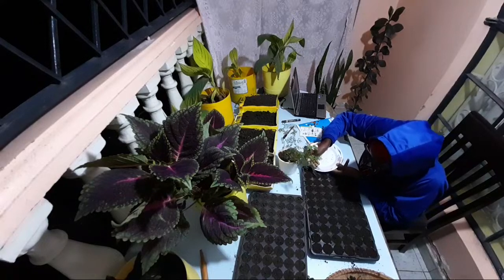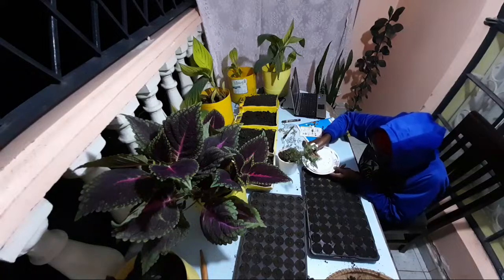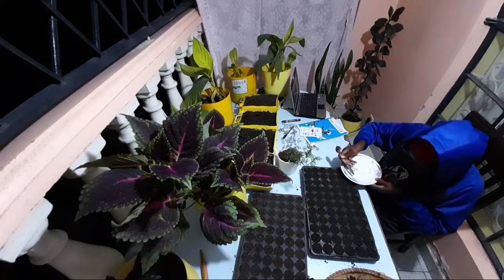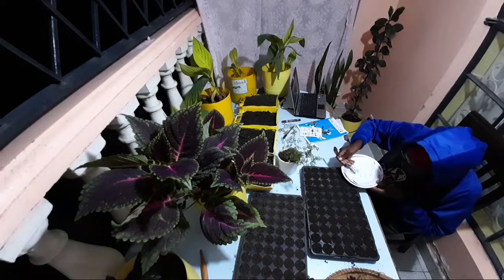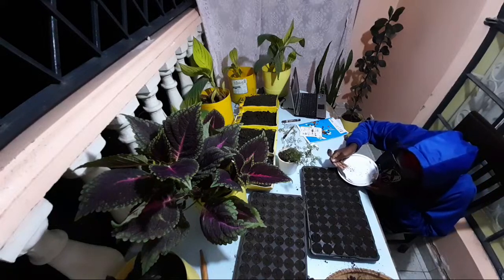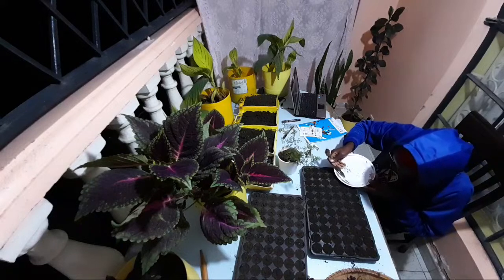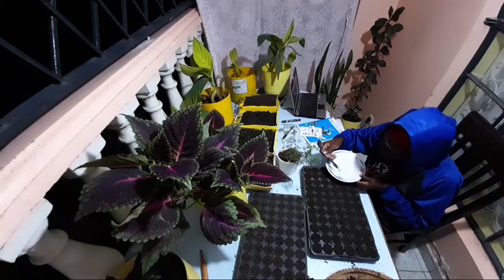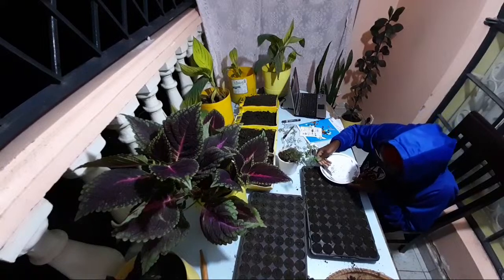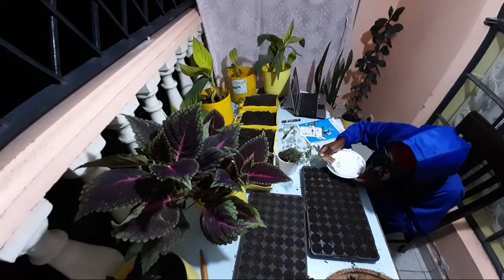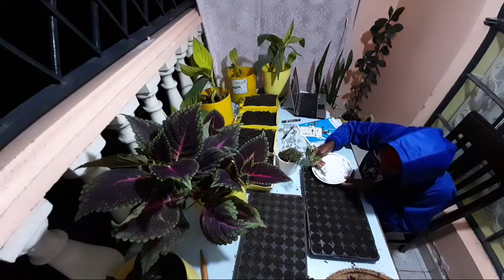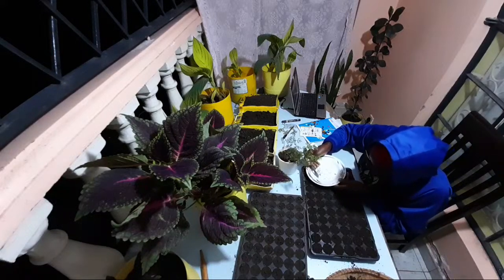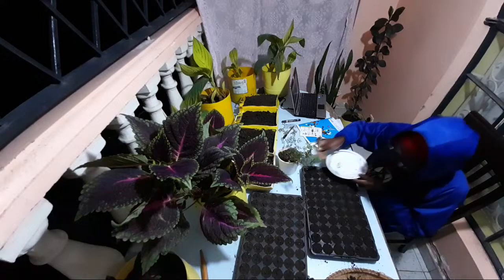What? That is done. So this is my first time trying to plant lavender. Done.